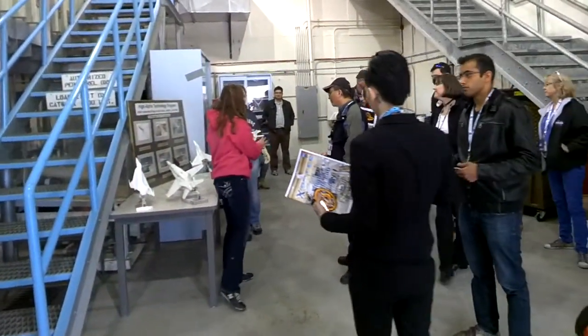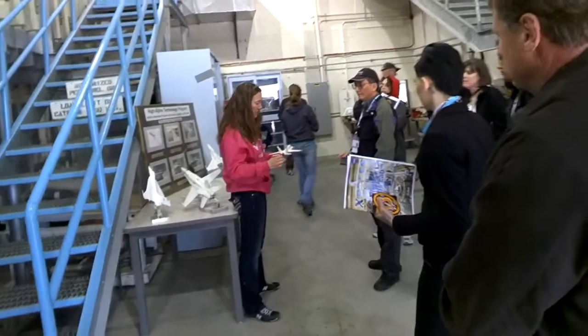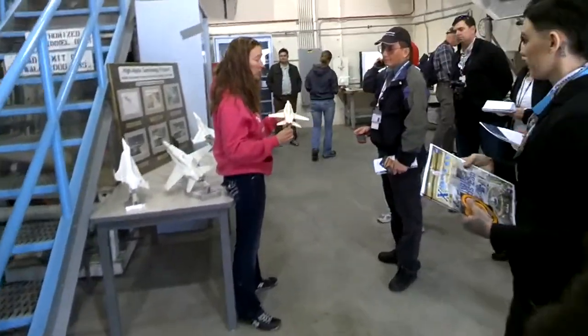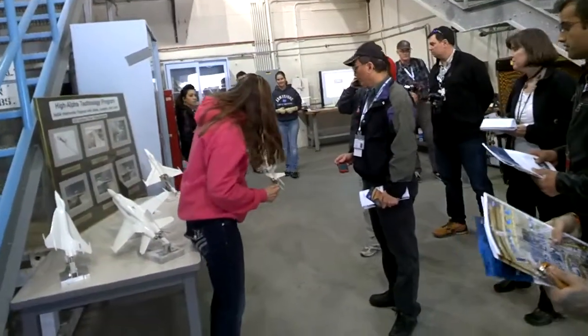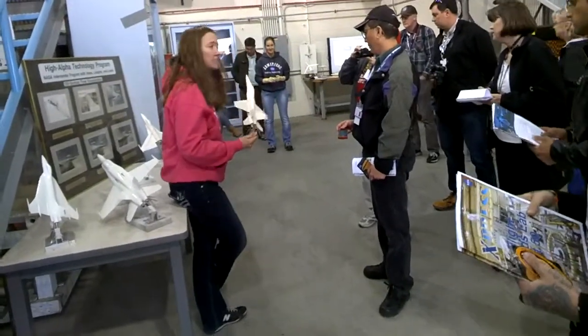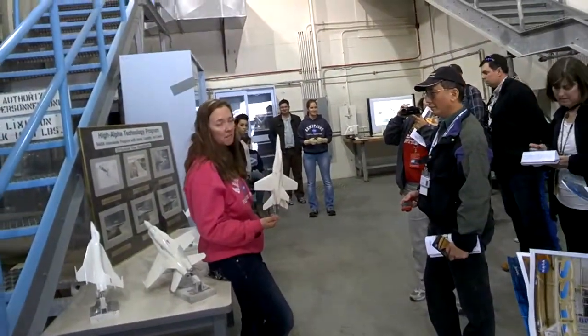See? So this is the model we will pass around. This is a F-18 model. I want to stress that these models, if you look at the bottom of this cabinet, these are the same type of models you could get at your hobby shop.